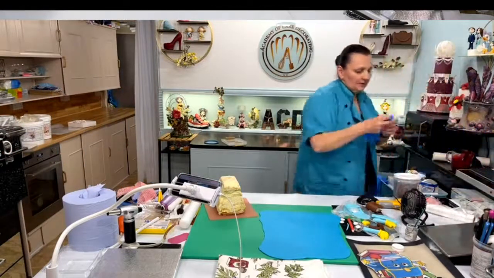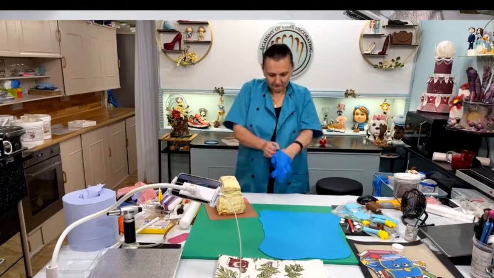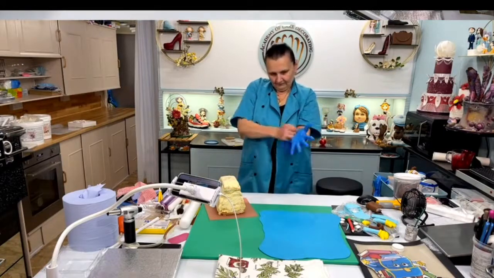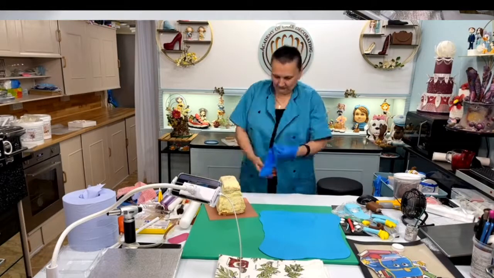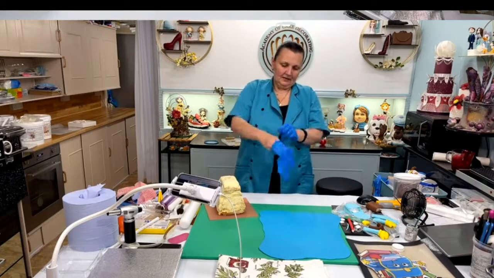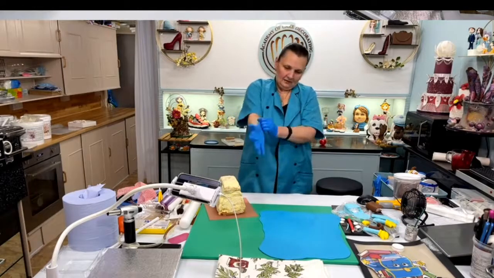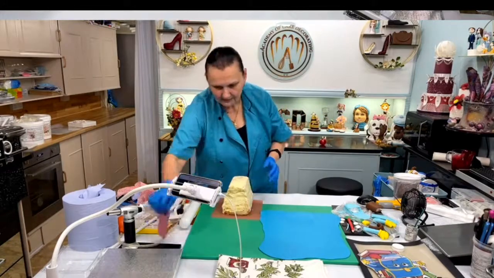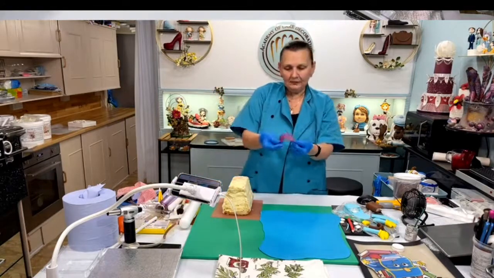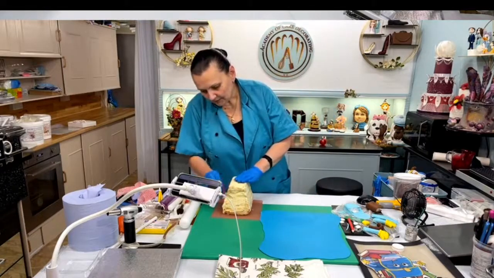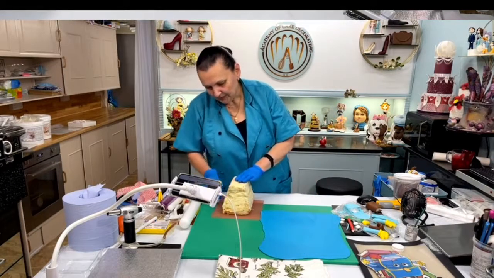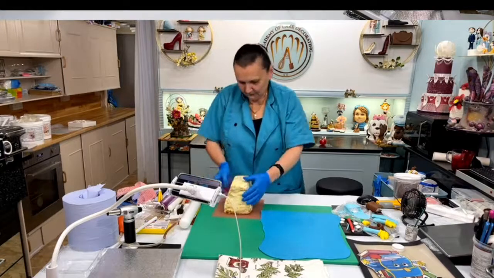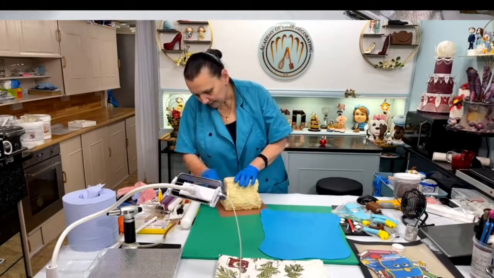Just going to put some gloves on. And you can also use a plastic strip if you want to. That's quite soft, and it will also help you to smooth the surface of the cake if needed.